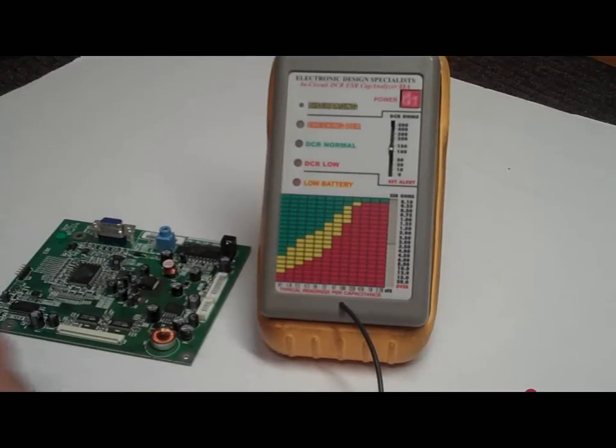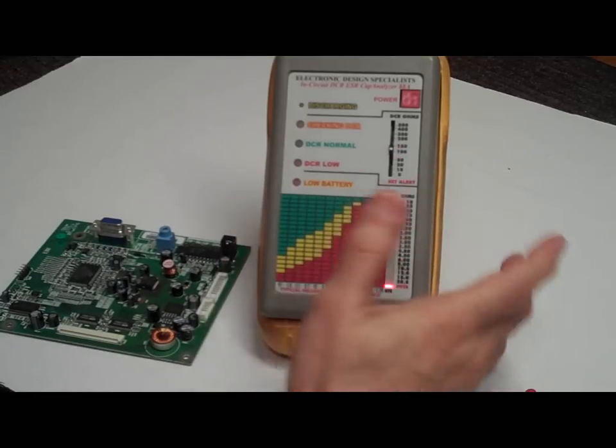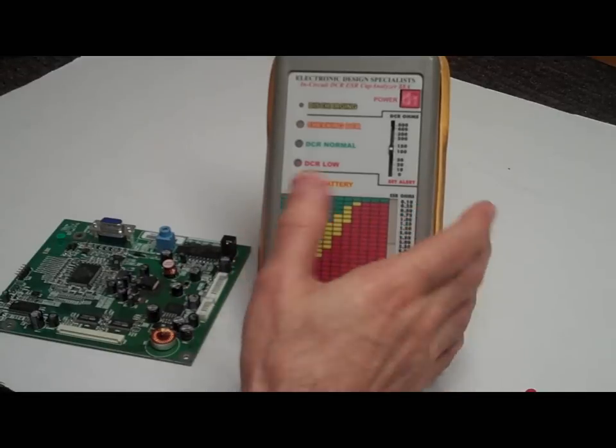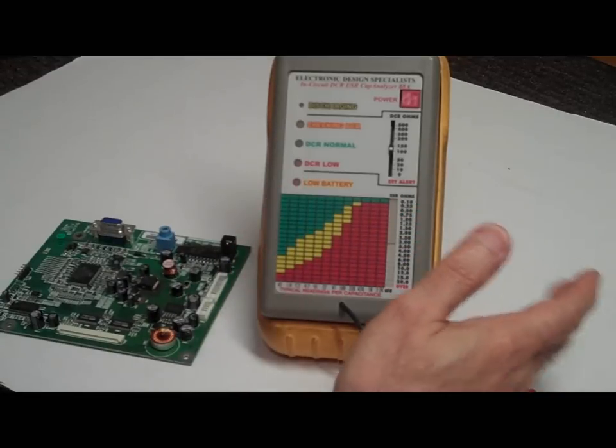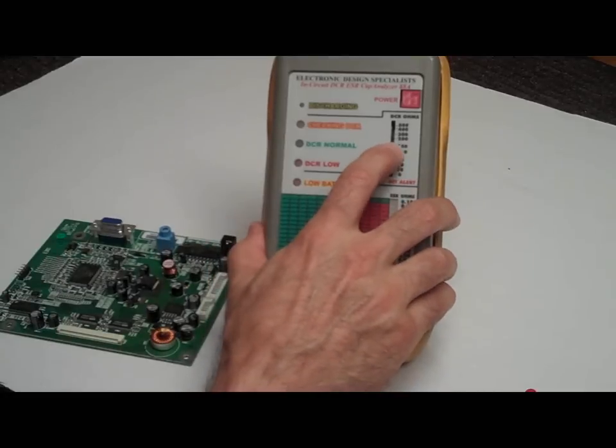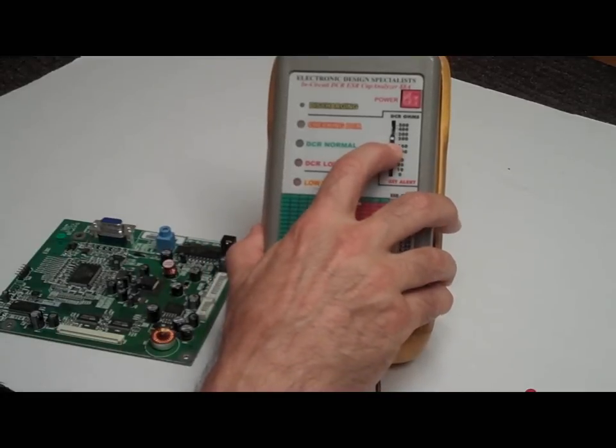So in testing, here's how we use it. We've turned it on. It's on the standard mode. Since we are going to be checking DCR first, we will set this to a reading that we want to be warned at. Most technicians really want to know if there's an absolute short in the circuit. I tend to be a little more careful. I'll usually set my cap analyzer at 200 ohms.